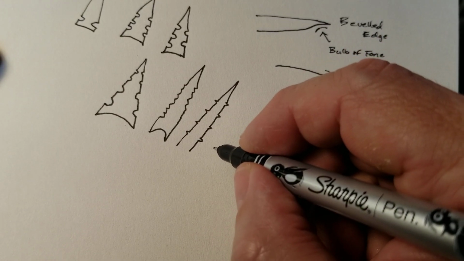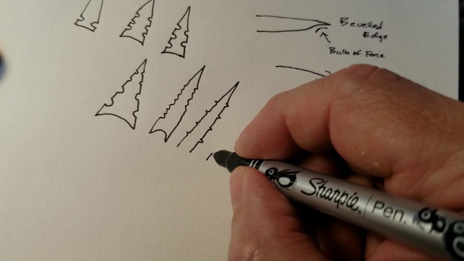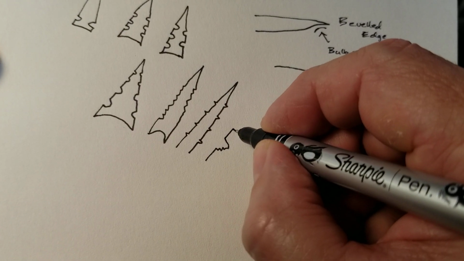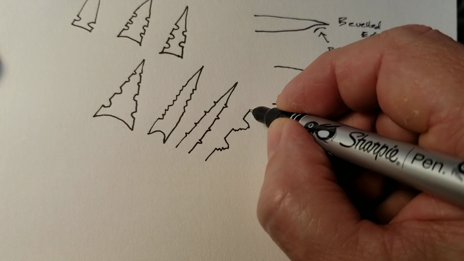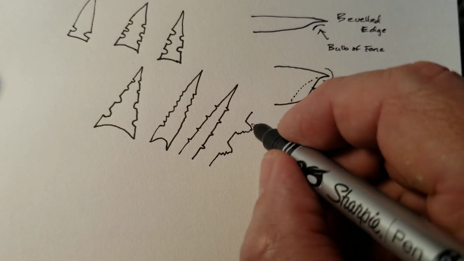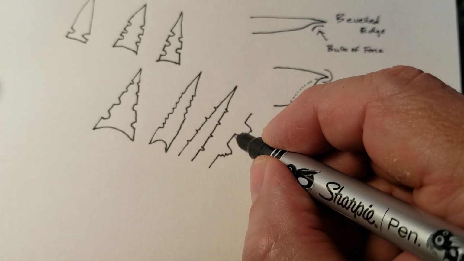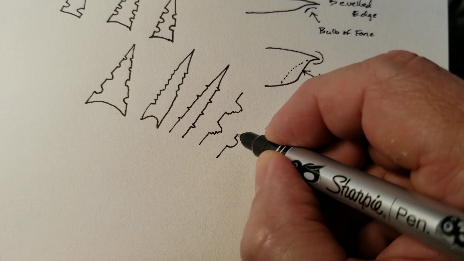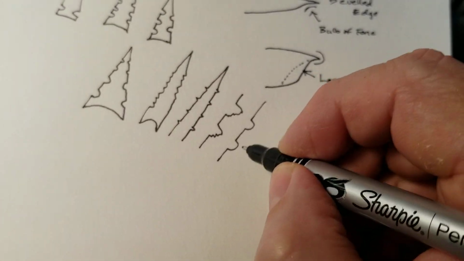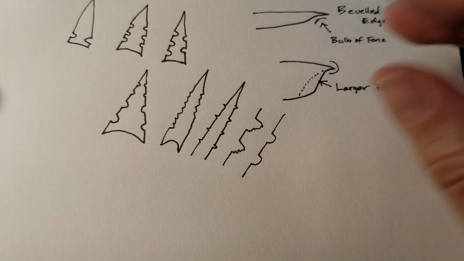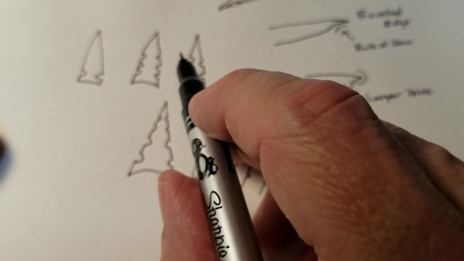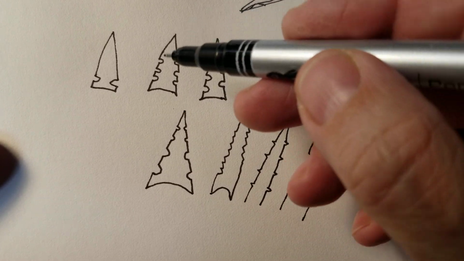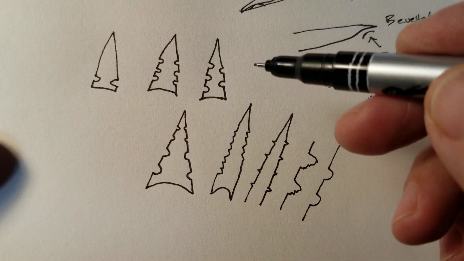They can, let's see what else. There can be serrations with serrations within them. These little areas between are actually serrated too. Or they can be just popped out, you know, regular pop outs. There's a lot of variation in these edges when looking at the top view of the point itself.